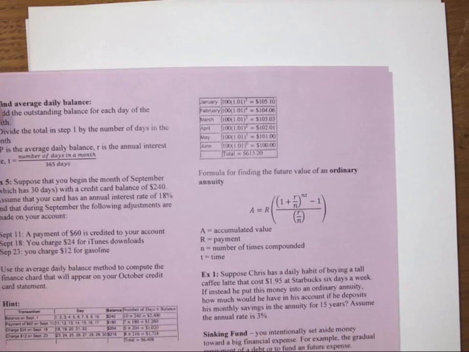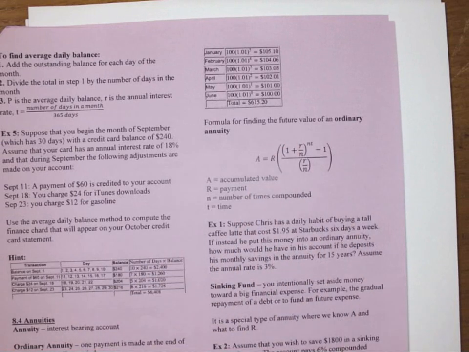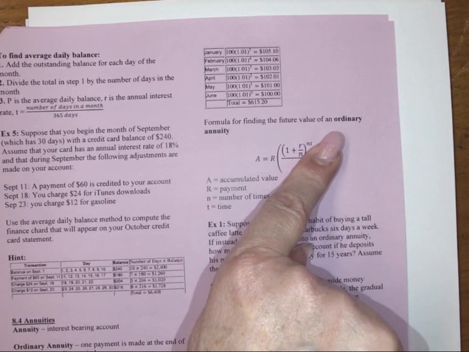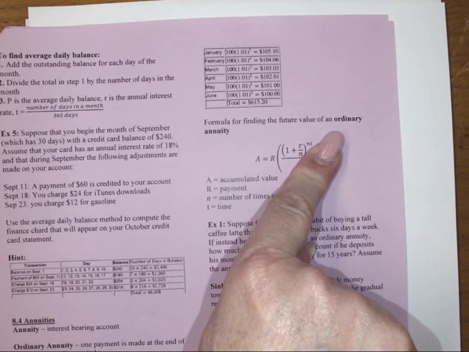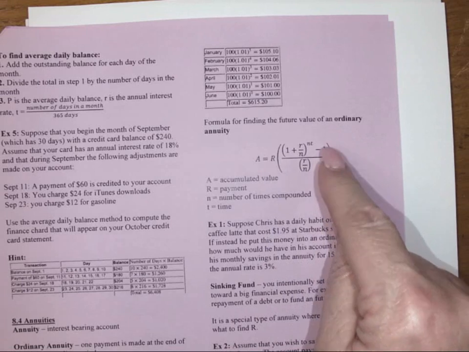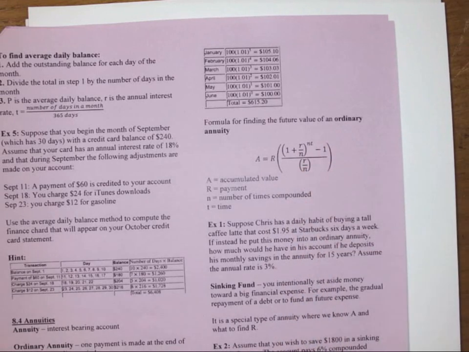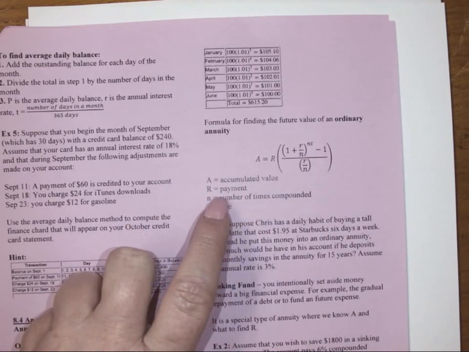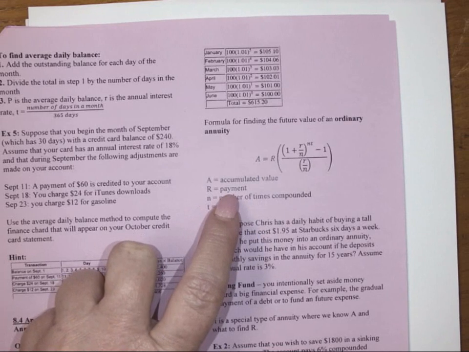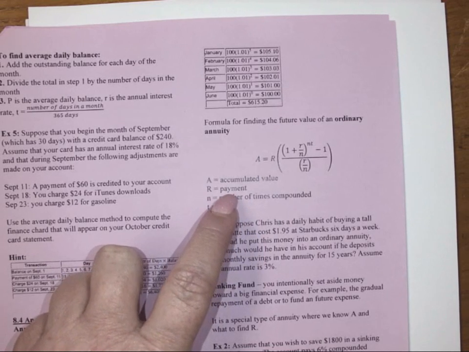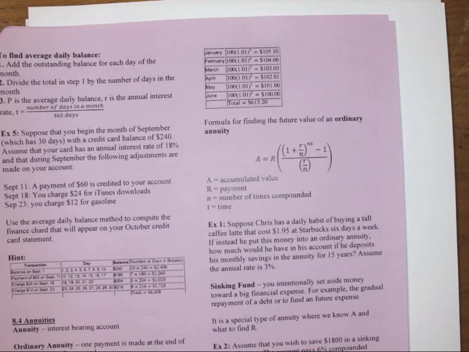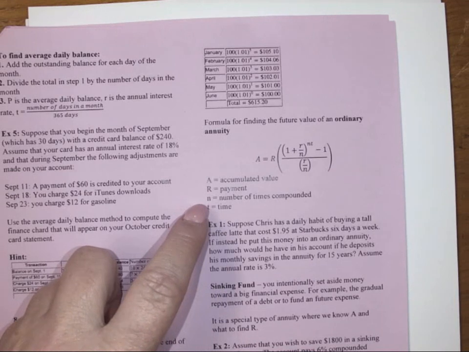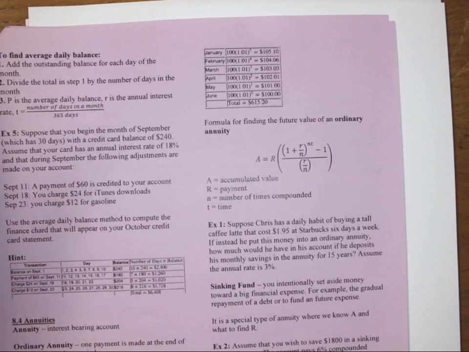So the formula for finding the future value of an ordinary annuity looks like this. We've looked at something similar: we've seen the 1 plus r over n to the nt when we were looking at compound interest. We're going to subtract 1 and divide by the rate over the number of compounding periods again. A is still the accumulated value. R is the payment. So instead of the principal, it's the payment that you're putting in repeatedly. It's not one lump sum this time, it's the payments that we put in each time. N is the number of times compounded, and T is equal to time.